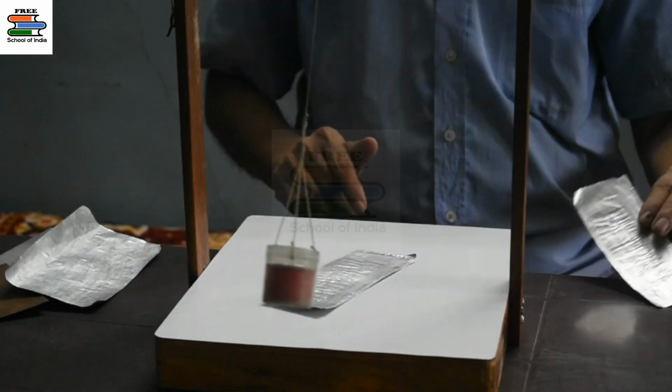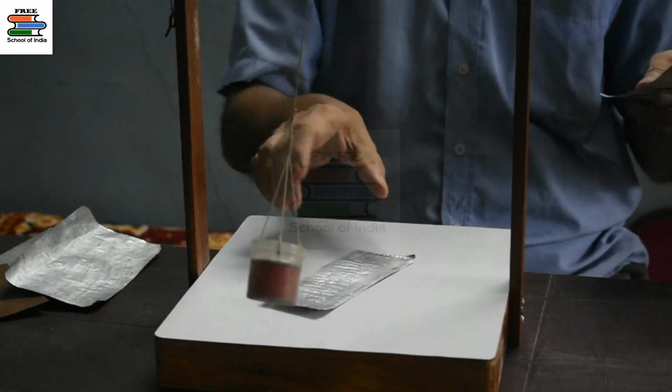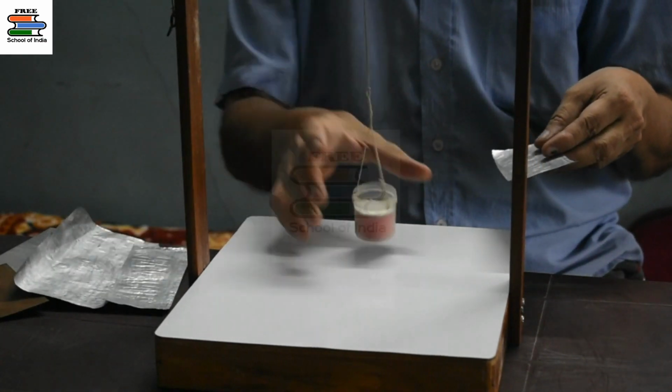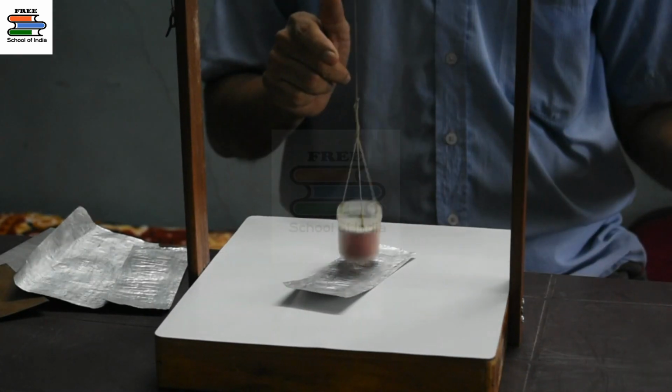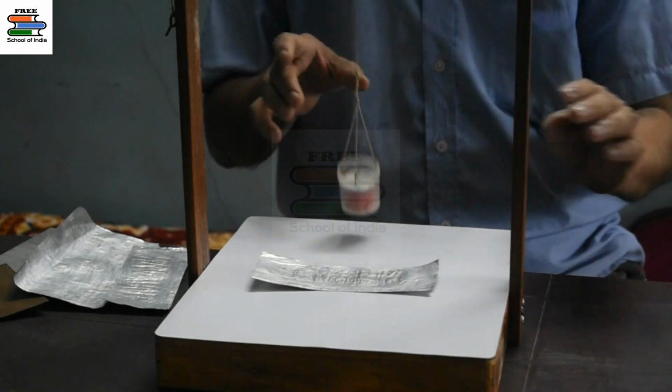If I keep this, now the question is why it is going forward and backward. That is what we have to think about and find the answer to. So that is the observation. You can see the plate is going forward, backward, and now it is changing direction. And there are so many things here.